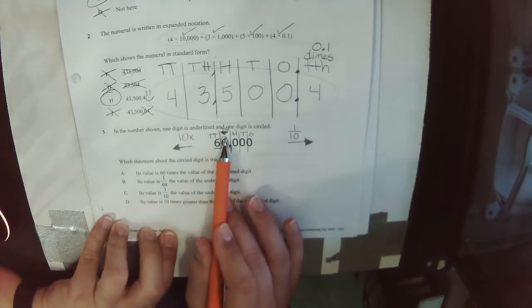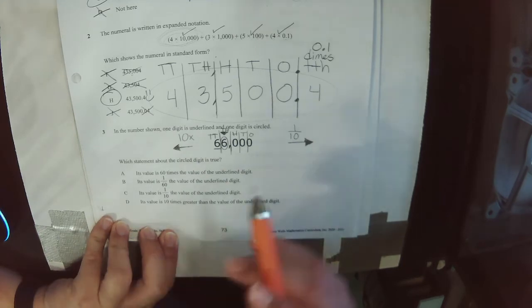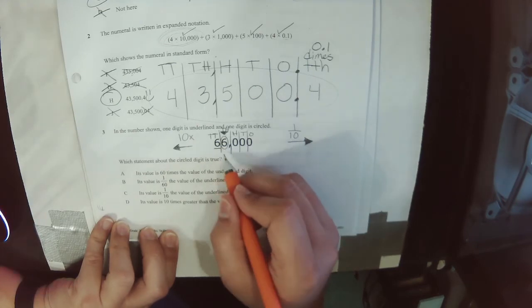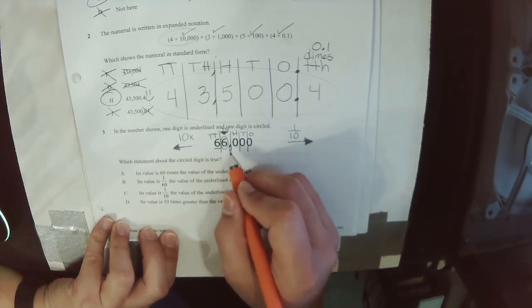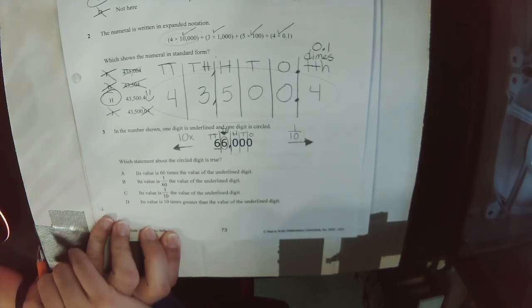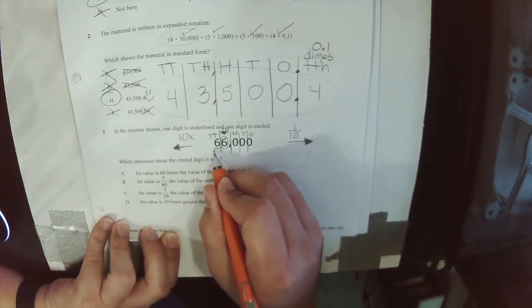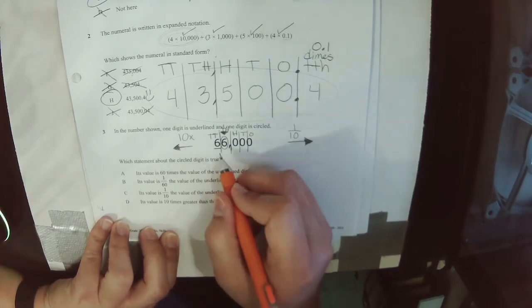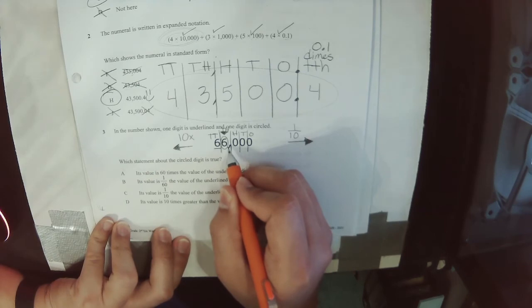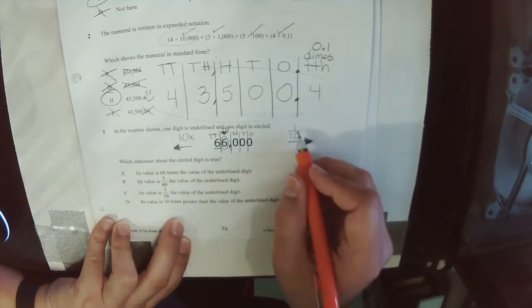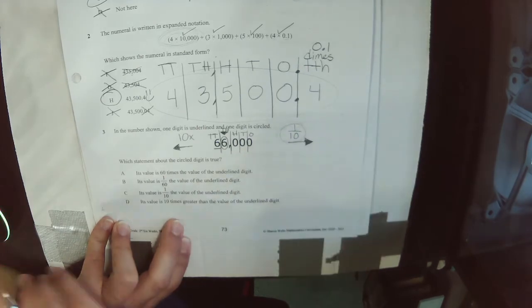Now, since they want me to look at the circled digit, who can tell me, is this circled digit the bigger place value or the smaller place value? Alexa, is it the bigger one or the smaller one? Well, look at these two place values. They underlined one, they circled the other one. They told us to focus on the circled one. Is this circled place value bigger or smaller? Smaller. So I want an answer choice that says 1/10.